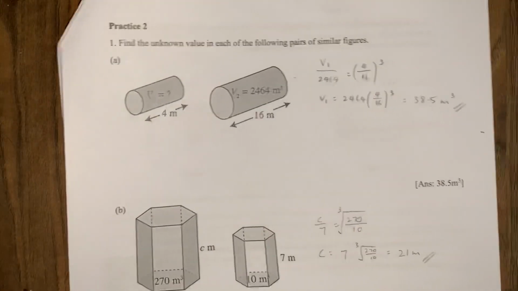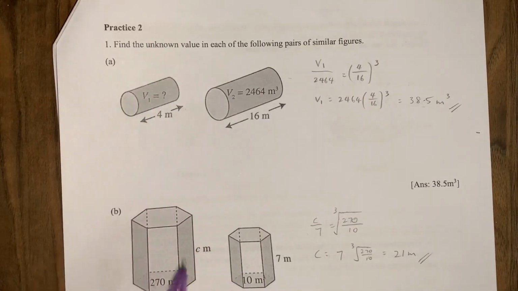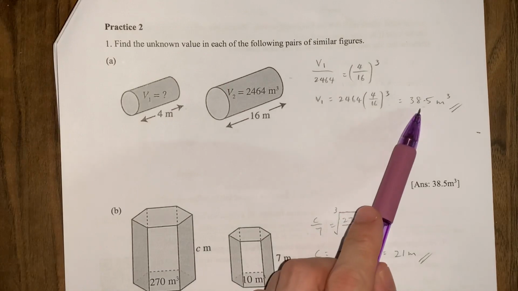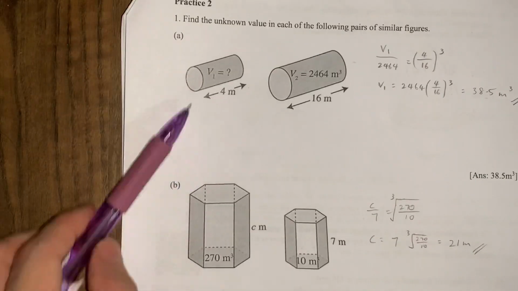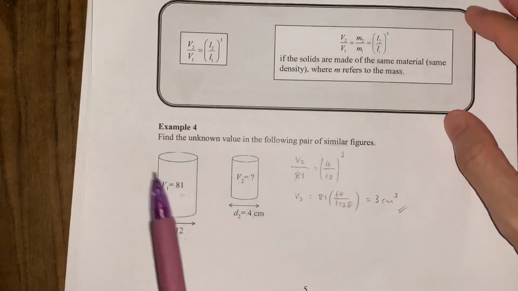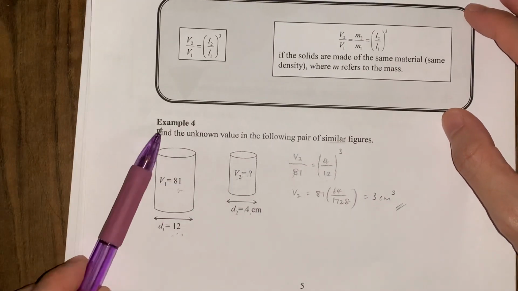So now this is practice 2. This is for you to try yourself. You can take note that the answers are given here, and these two questions over here are very similar to the very first question that we did. So you should give it a try, because the bulk of the easy questions will all be like that. Okay, so let's go on to the next one.